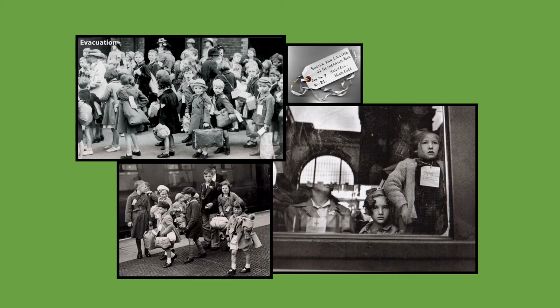Can you spot that little girl looking out the window with that tie around her neck with a little piece of card attached? And all children who were evacuated had that. It had their name and their address on in case they got lost. Remember, it was often huge groups of children being evacuated all at once, whole schools. So there was a possibility that some of these children could have gotten lost. Also was an address for whoever they were staying with to post a letter home to their parents, informing them how they were getting on, how they were settling in.